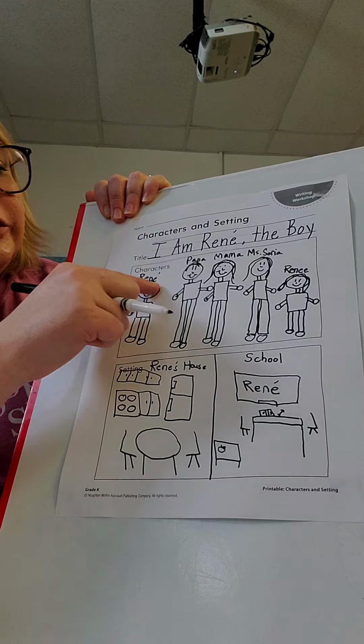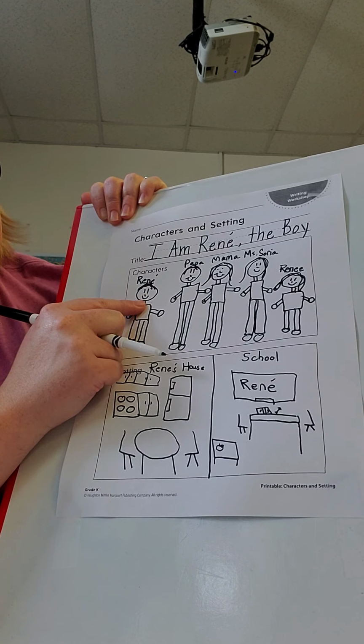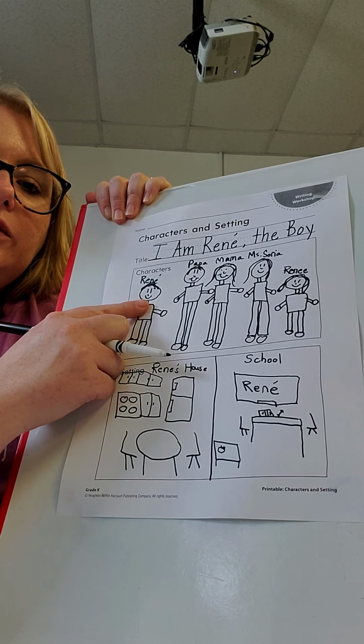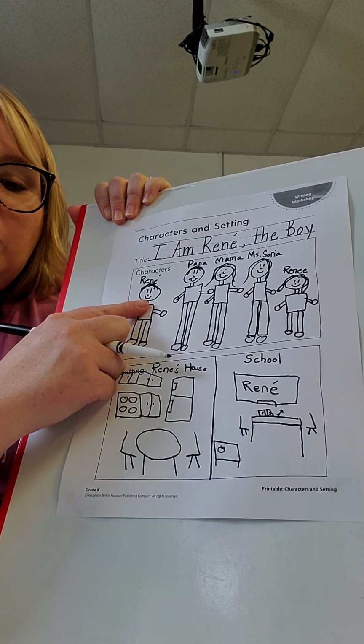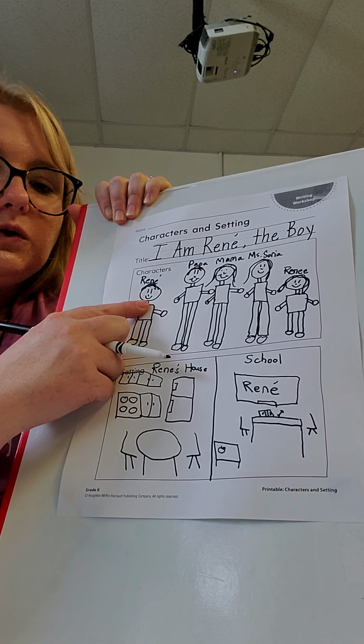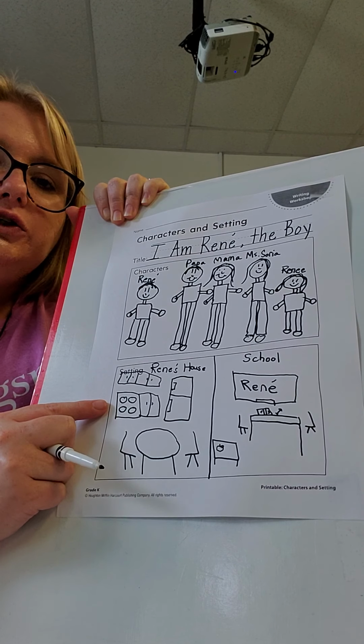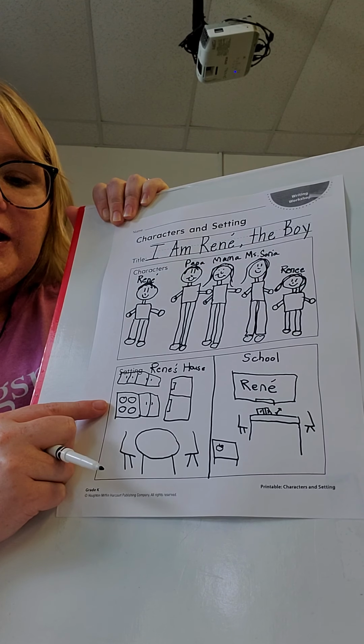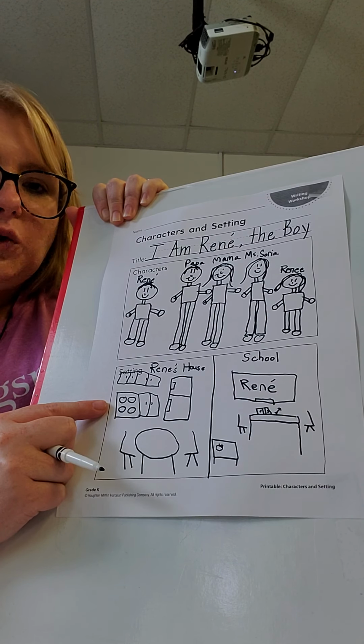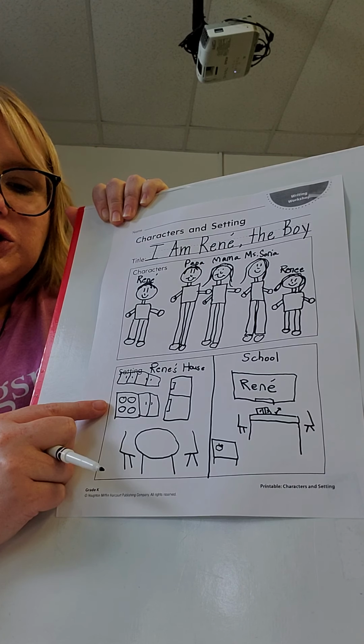Think about the characters in the story. In I Am Renee the boy. Who are the people or the animals or the creatures in the story? And I also want you to think about the setting, where the story takes place, where and when the story happens. And you're going to illustrate that as well.